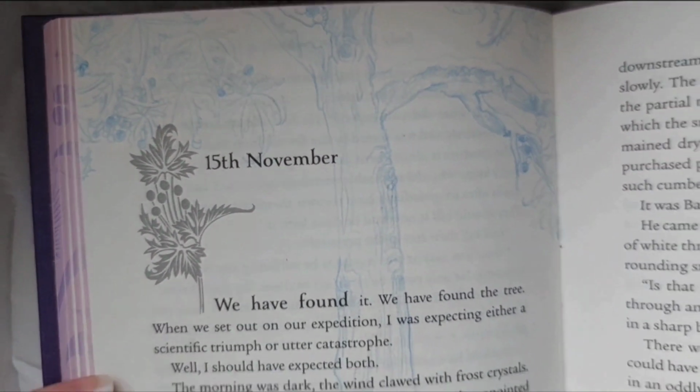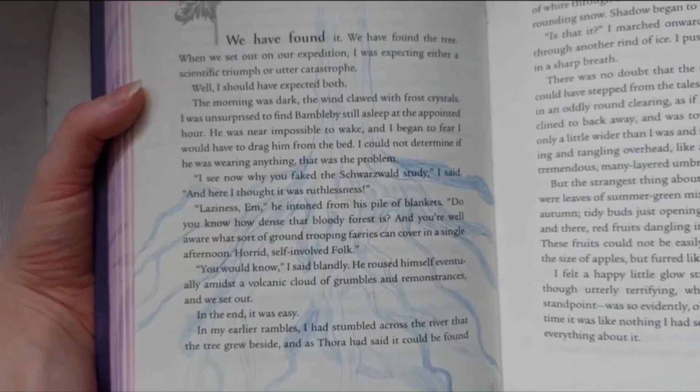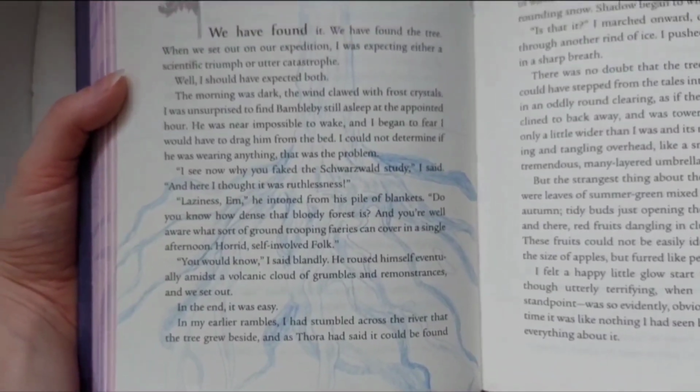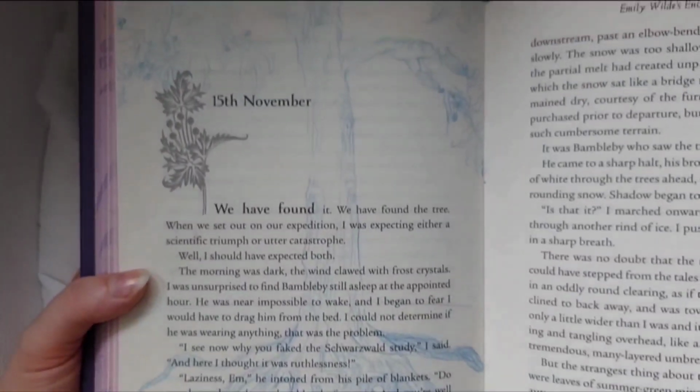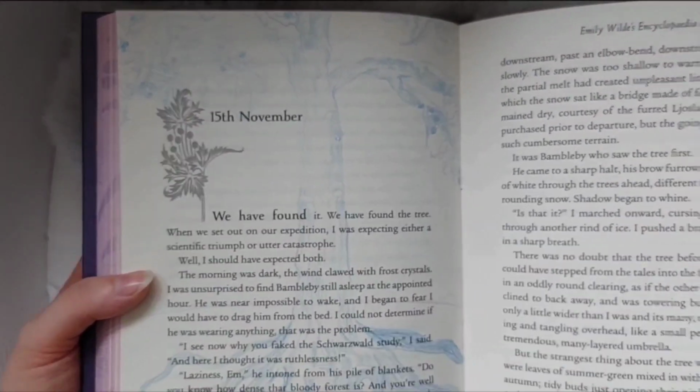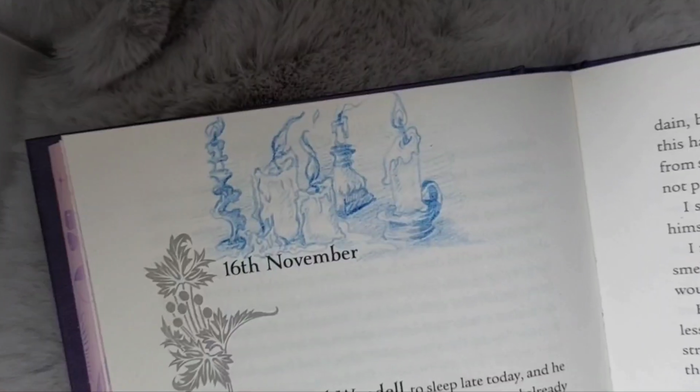So yeah, it's quite important to the story, and I do like to draw pictures on top of text from time to time. So yeah, I just did that right here.